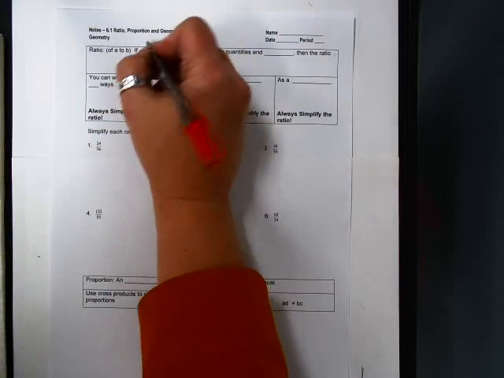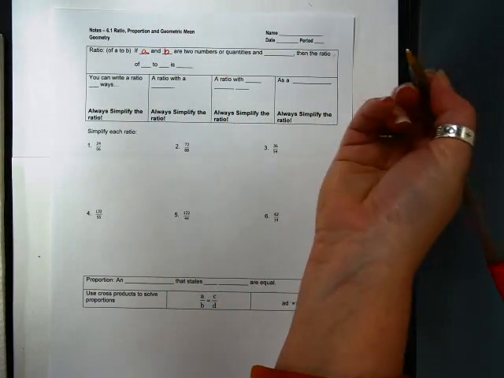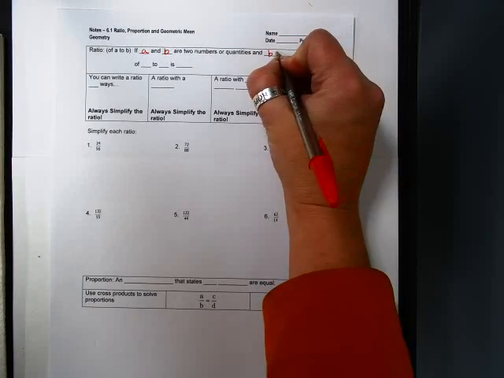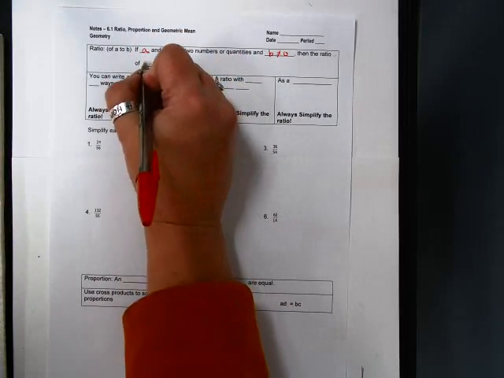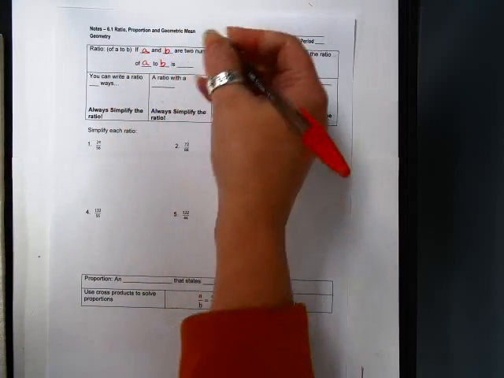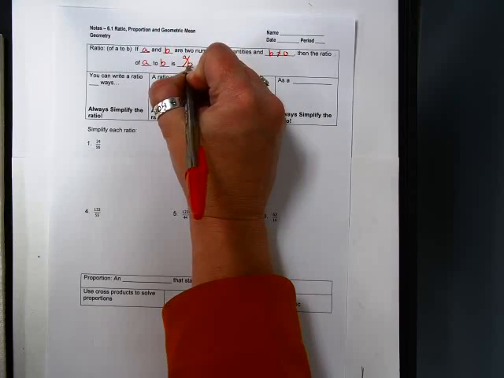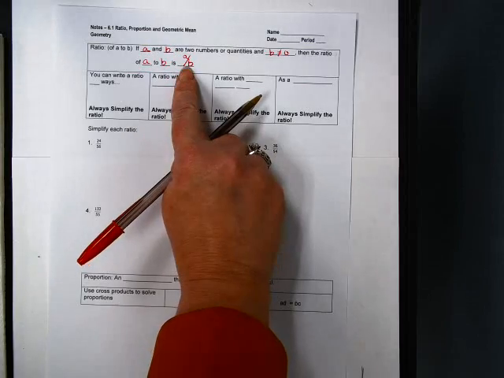And when we're talking about the ratio of A to B, we are talking about if A and B are two numbers or quantities, and B, of course, cannot equal 0, then the ratio of A to B is A over B. A ratio sometimes is written as a fraction.